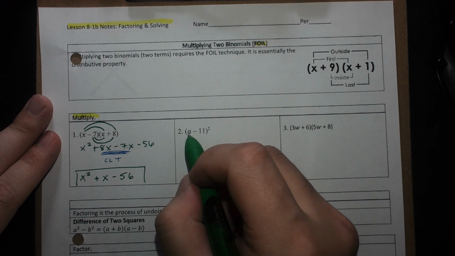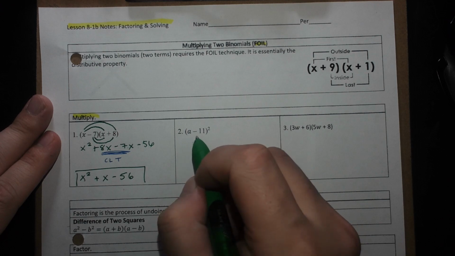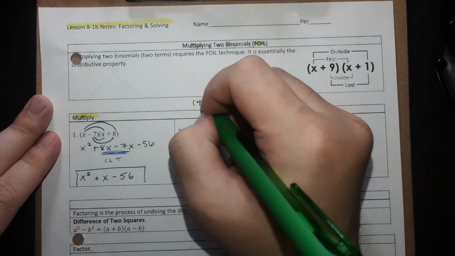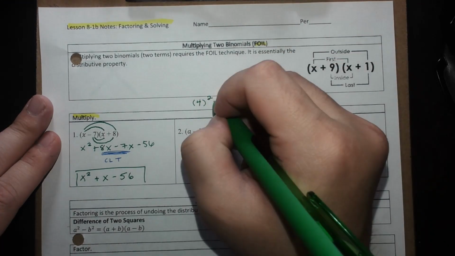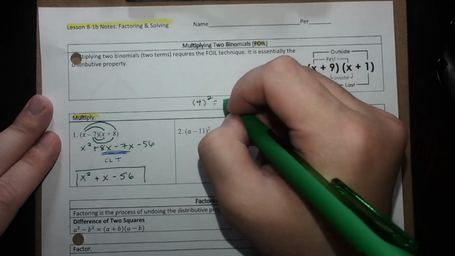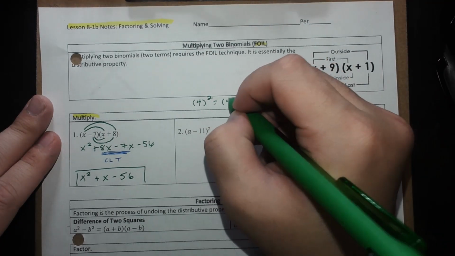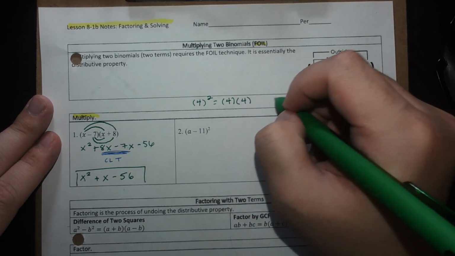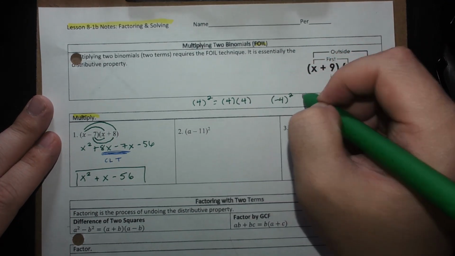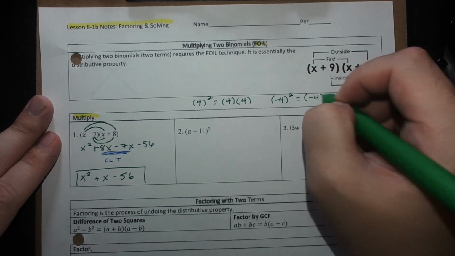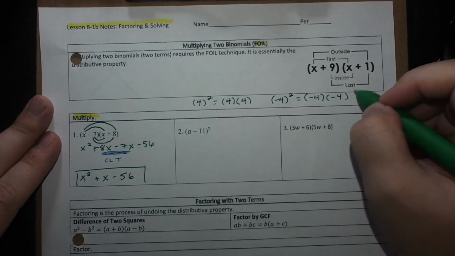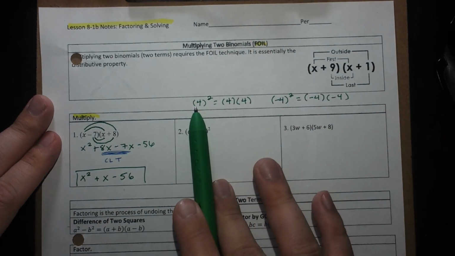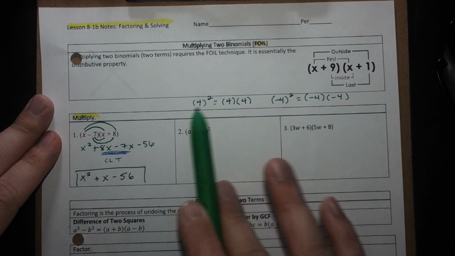Let's look at number 2. We have a minus 11, the quantity squared. So here's the thing. We know for sure if I give you 4, the quantity squared, you just rewrite that 2 times, right? You're going to multiply 4 and 4. And of course, that's going to be 16. If I give you negative 4, the quantity squared, negative 4 times negative 4, right? So what is that going to give me? 16. So basically what I'm trying to say here is you have this, it's being squared, you write it twice.